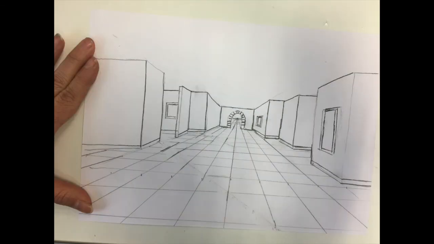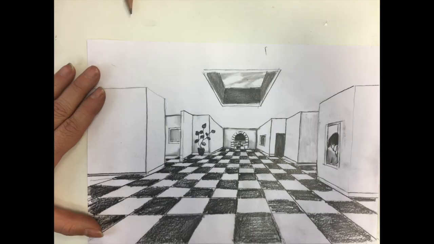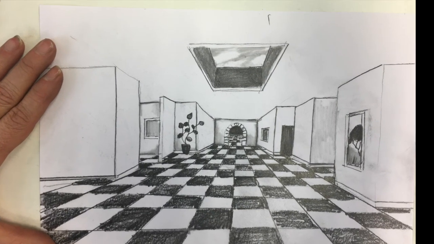Now's your chance to add your creativity and your own special touch by adding details. You don't have to shade, but you can go a little crazy with this part. Have fun.